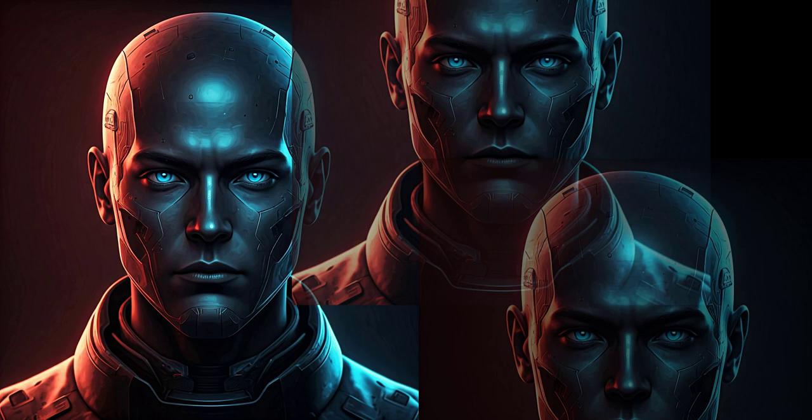Well, it starts with trait definition, choosing characteristics like helpfulness, creativity, or even a bit of humor to give the AI a distinct character. So we could have different AIs for different tasks, each with its own personality. Yeah, you could have one that's playful and creative for brainstorming, and then one that's more analytical for research. Exactly. The possibilities are pretty much endless.